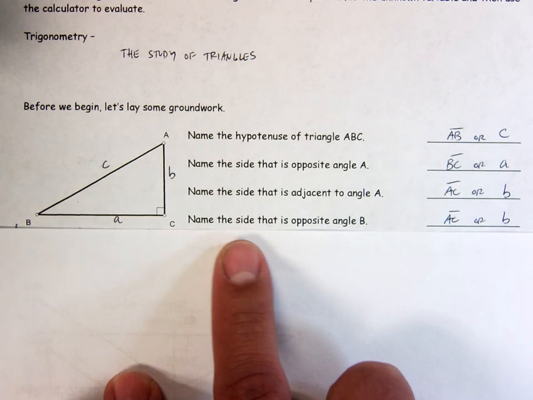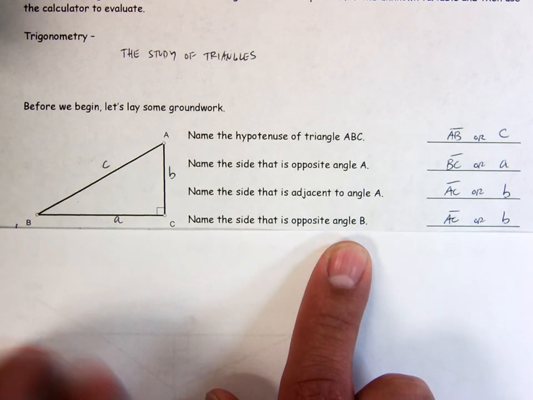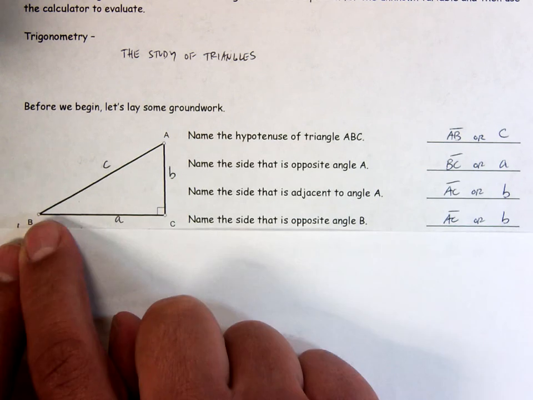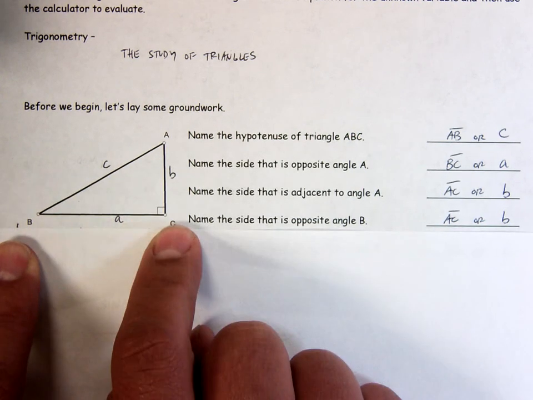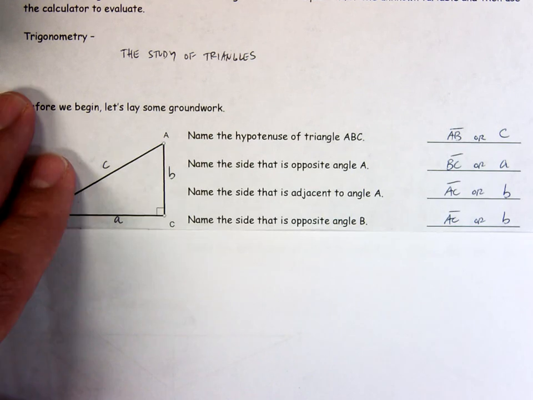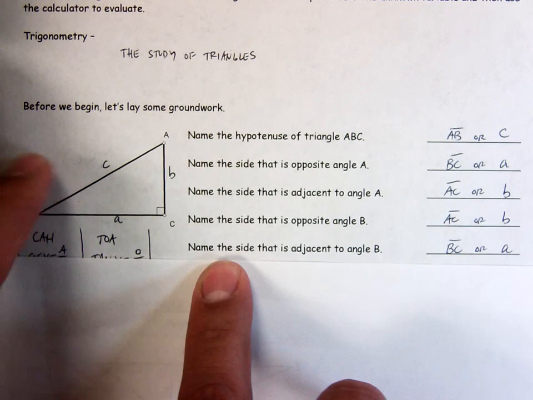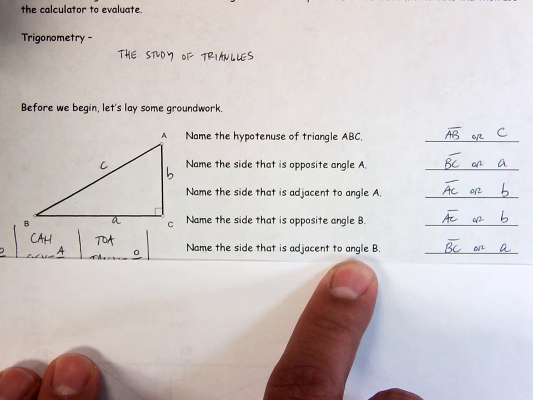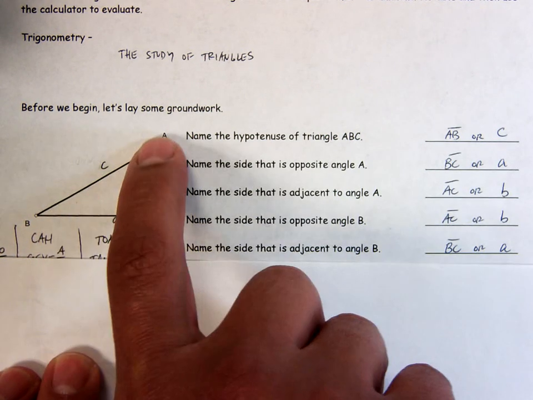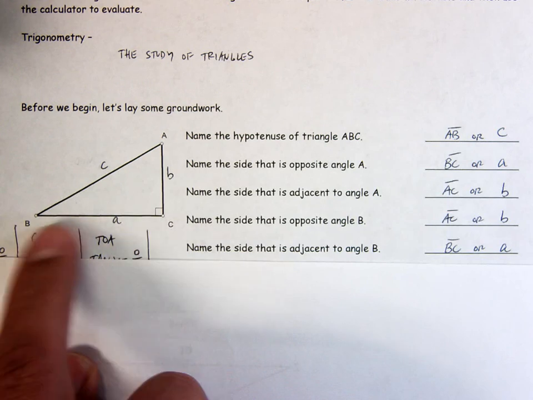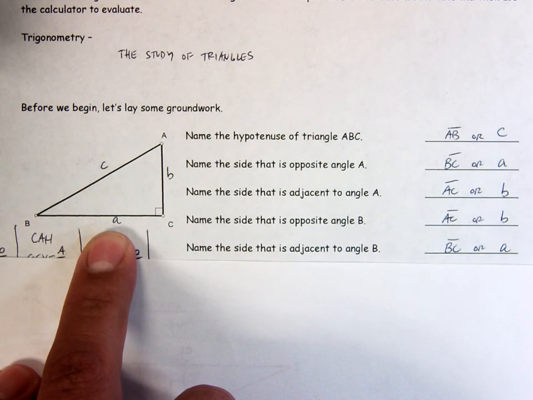And then name the side that is opposite from angle B. Here is angle B. The side opposite from that is side AC. Of course I could also call it little b. And then I've got one more. Name the side that is adjacent to angle B. Again, here is angle B. We don't want to count the hypotenuse. So we're talking about side BC, which again I could also call little a.